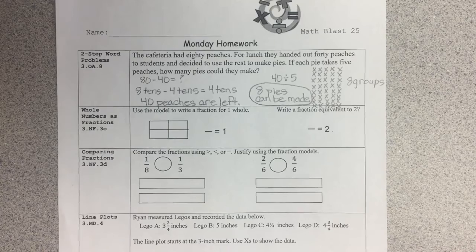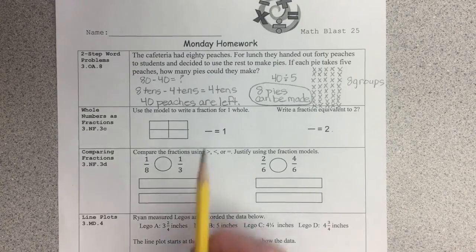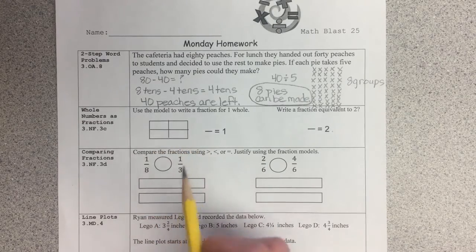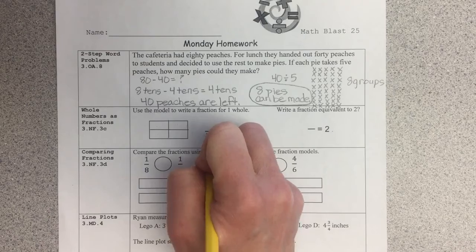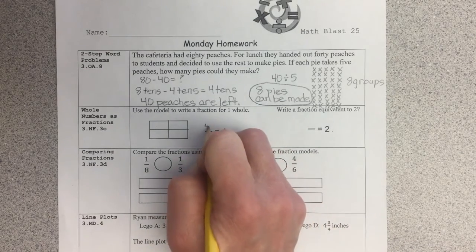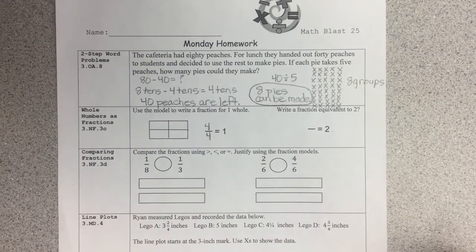Whole numbers as fractions. Use the model to write a fraction for one whole. Well, I notice that the whole is broken into 4 equal parts, so the units would be fourths. And to represent the whole, we would need all 4 of those 4 equal parts. So 4 fourths is equal to 1.